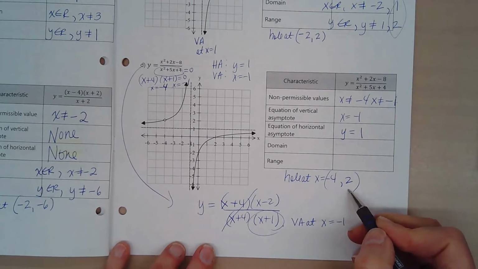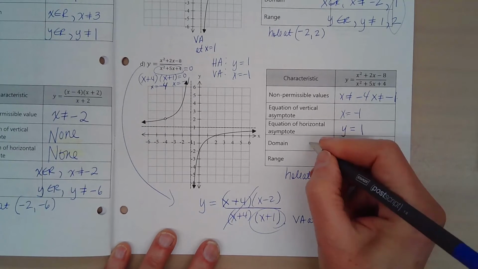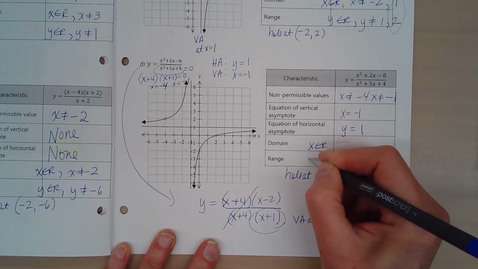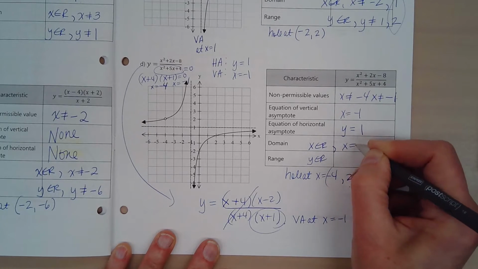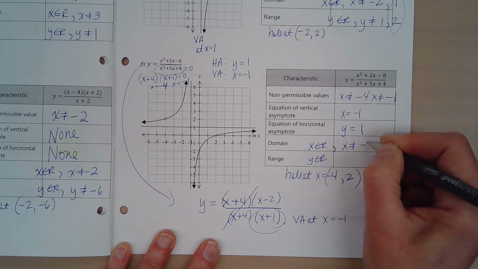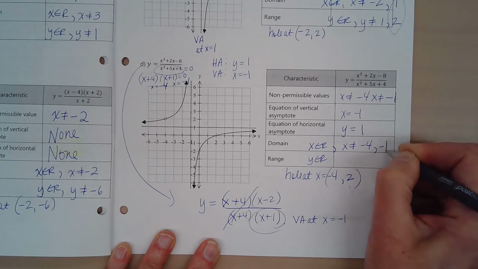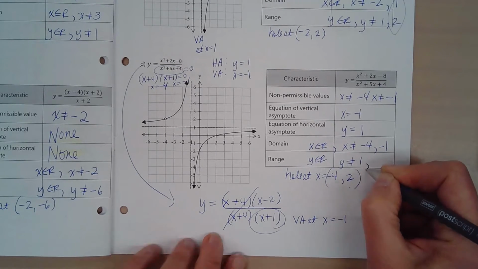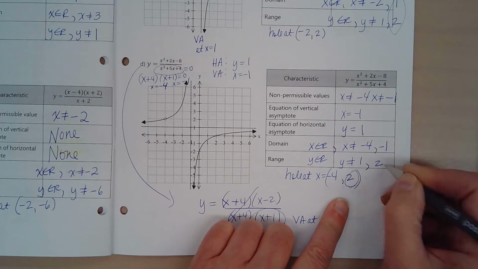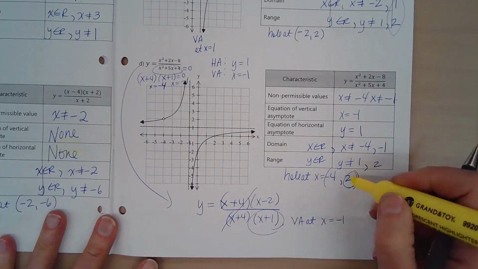You just need all that info for your domain and range, right? So x is in the reals, y is in the reals, but x can't equal the non-permissible values. We actually have to eventually pick up a pen and paper and graph them ourselves. That may be a little harder, right? This time we were given the pictures, we were just pulling out the info.